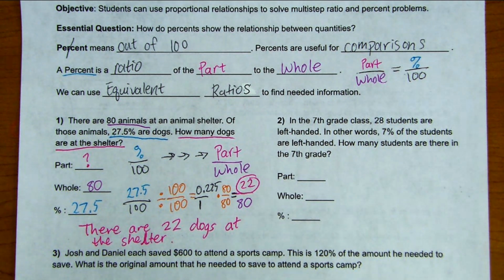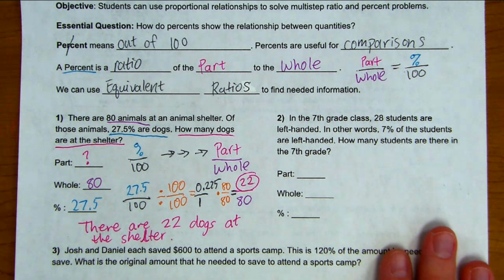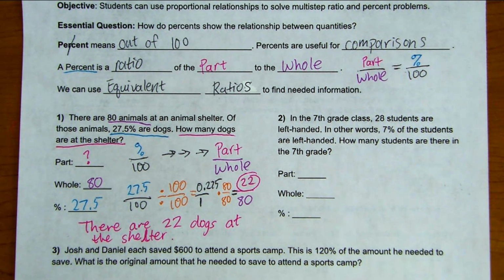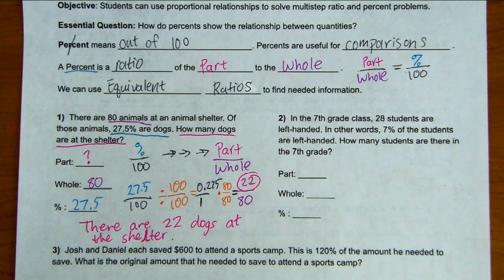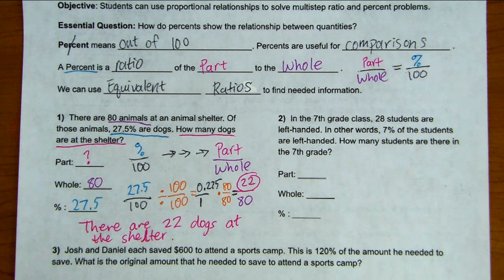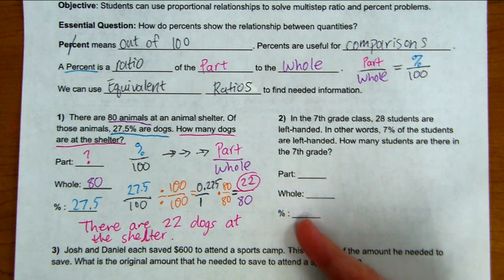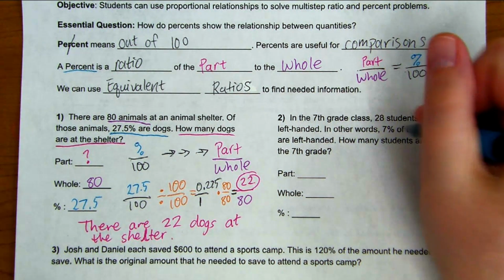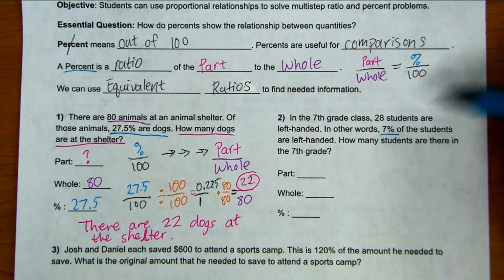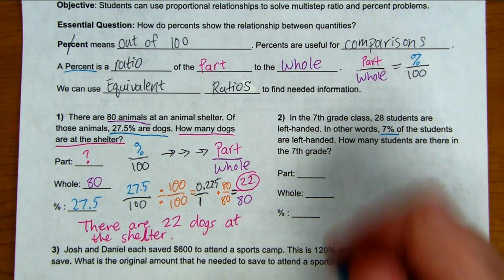If we look at this next question, we're told in the 7th grade, 28 students are left-handed. In other words, 7% of the students are left-handed. How many students are there in the 7th grade? So first up, we need to identify what numbers belong to the part, the whole, and the percent. Well, I'm noticing this 7%, and it says 7% of students are left-handed, so that is going to be our percent.